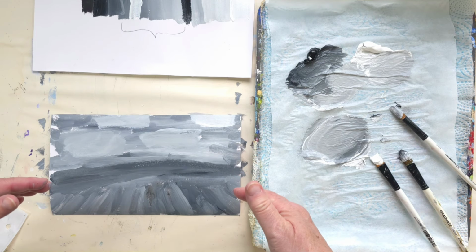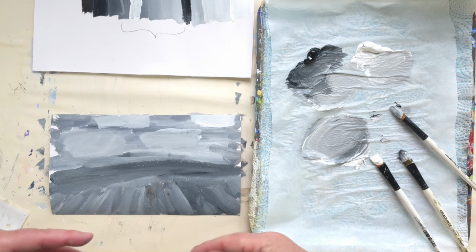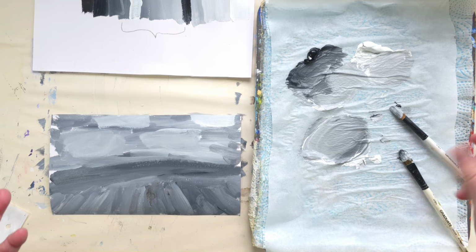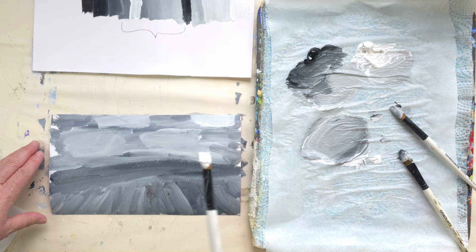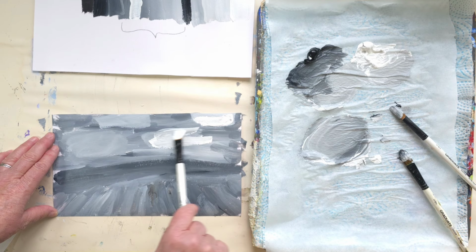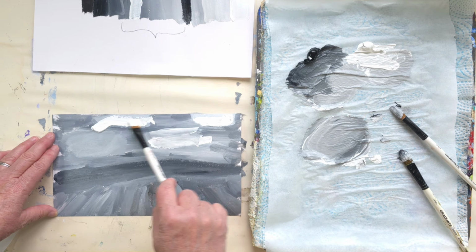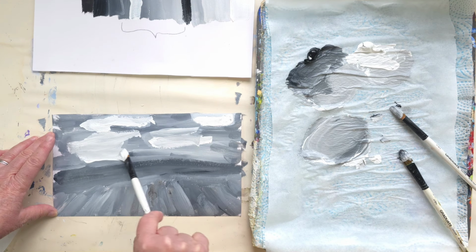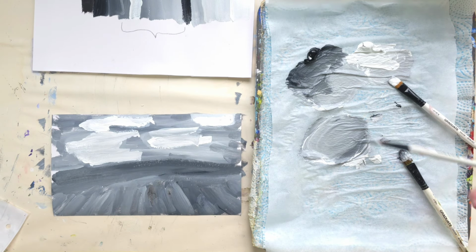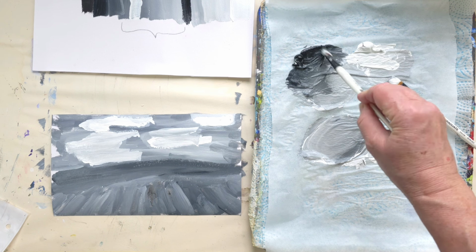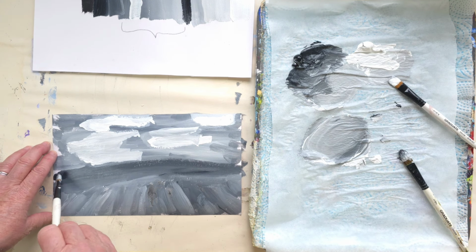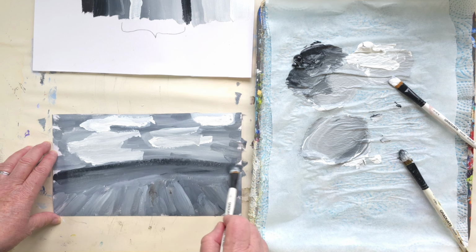If I now start adding darker and lighter tones into this painting, I think you can already see it's going to make a huge difference. So in my rather gloomy sky, I'm just going to put in some whites. Very, very rough. I'm not fussing about this. This is just a crazy sketch.